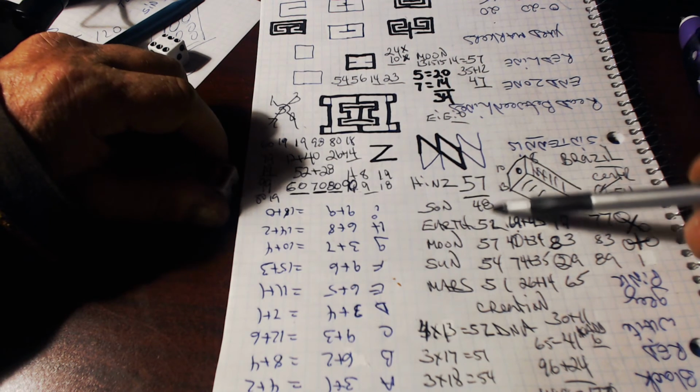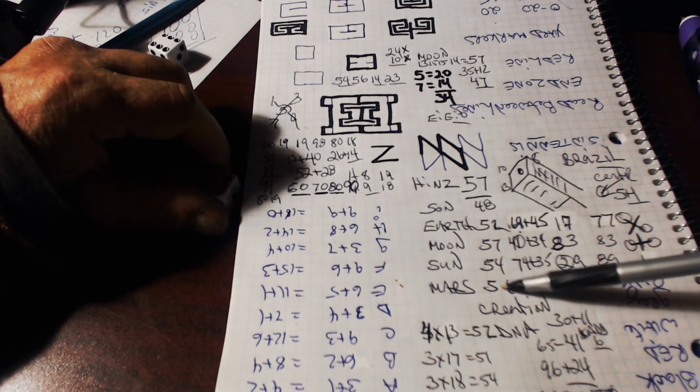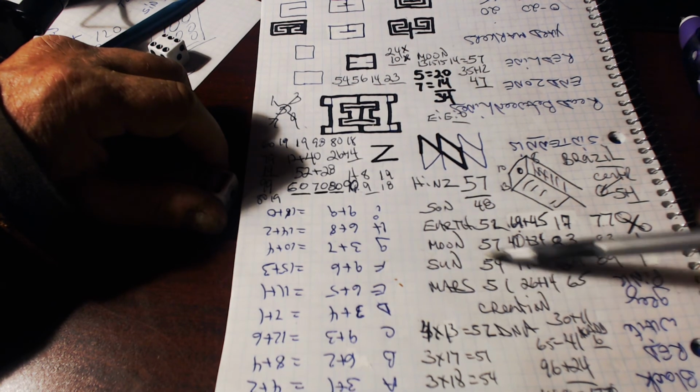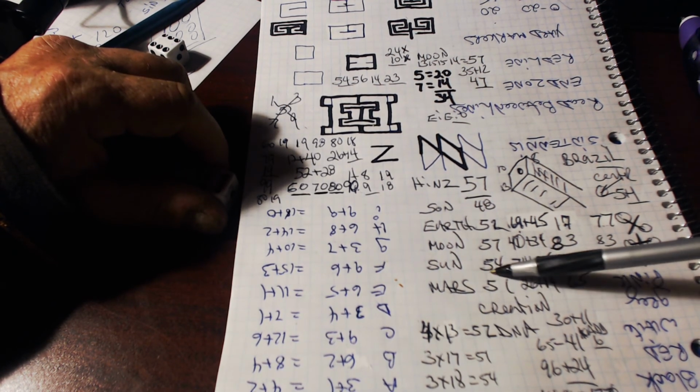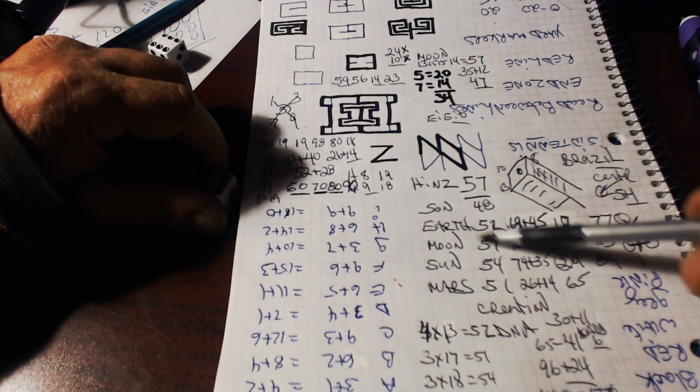3 times 16 equals 48. 3 times 15 equals 45, and now we're inside the sun. 3 times 14 is 42, and that is 10 less than this. That is the connection of communication.